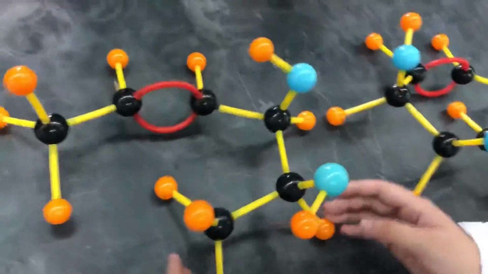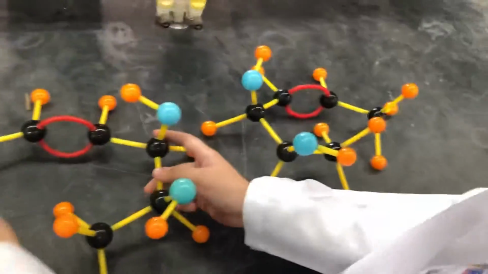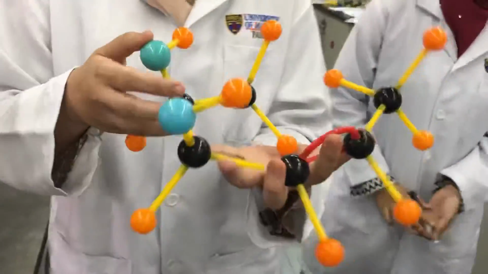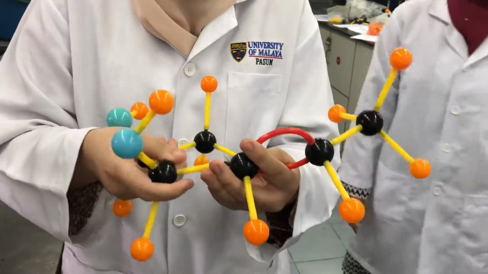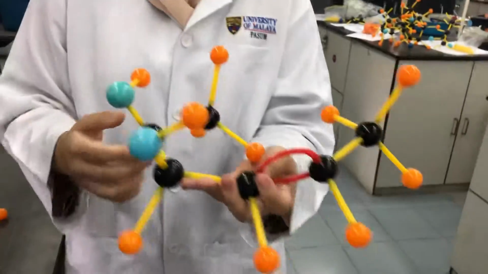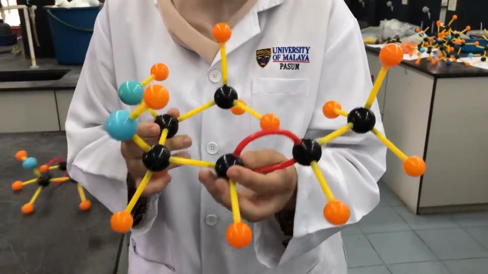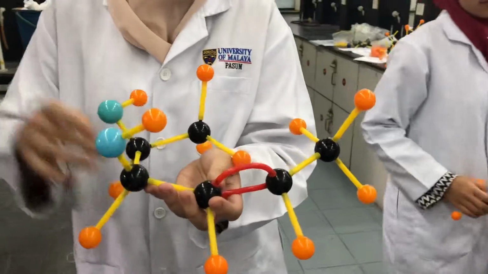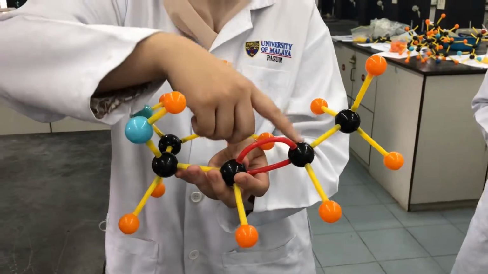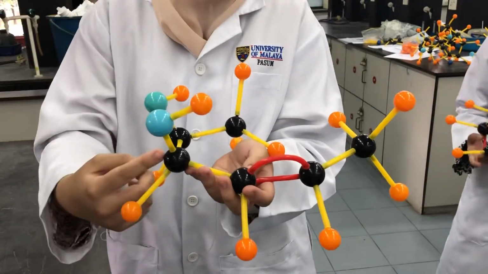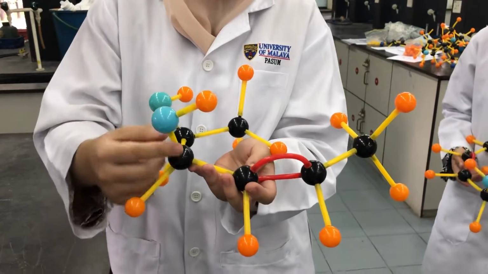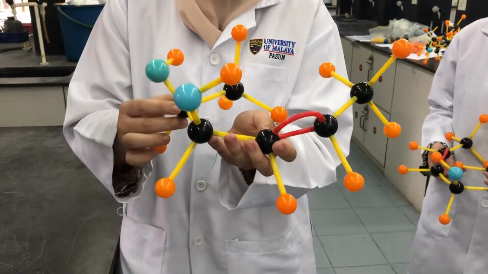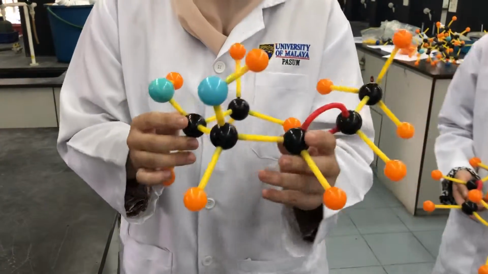Okay, so we move on to our structure model. So look here. This is our model for the 4,5-dihydroxy-2-hexene. This is the first carbon, the second carbon, the third carbon, and this is the 4 carbon which is attached to our hydroxy, and this is the 5 carbon that is attached to the hydroxy.